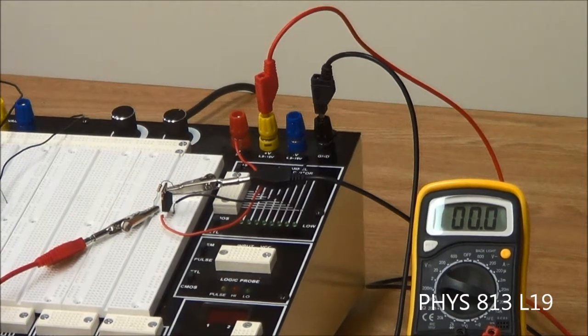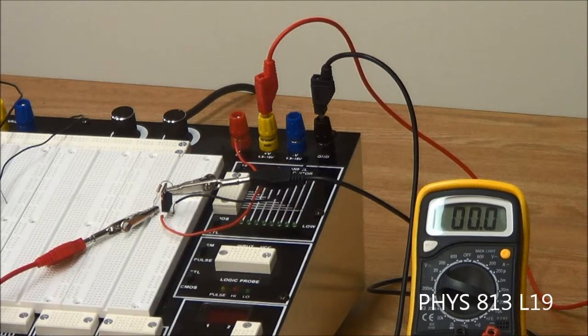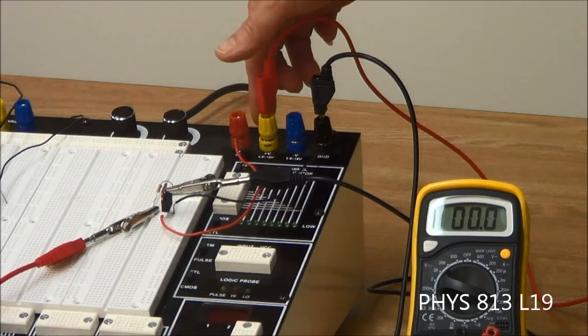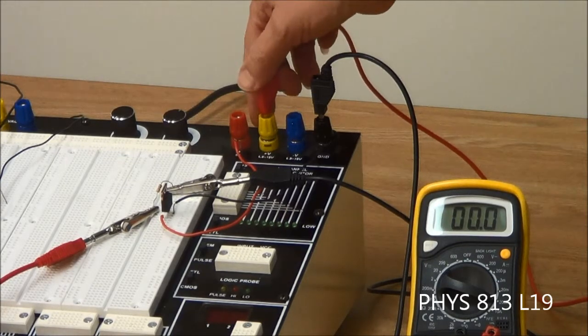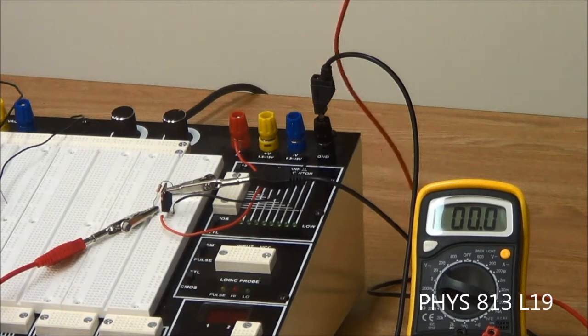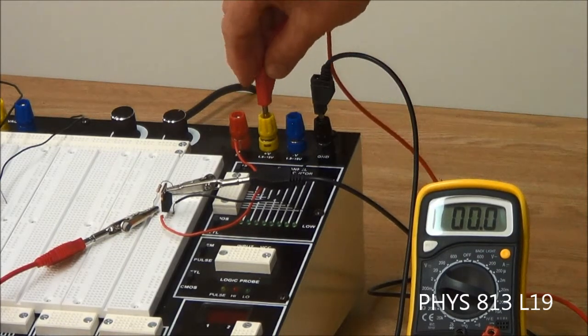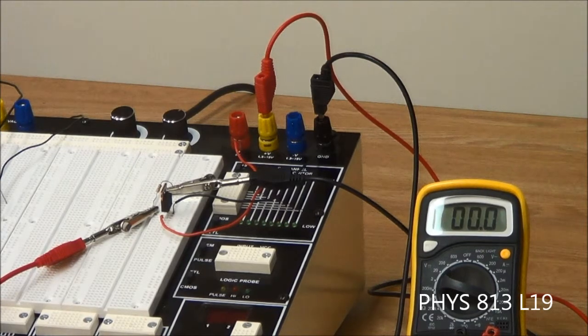Then, let's see. Then the red lead of this needs to go into our positive 15 volt terminal, which is up here, the yellow terminal. And if you've had the alligator clips on here, you can just use the alligator clip there, or you can just take it off and just put that in there like that.